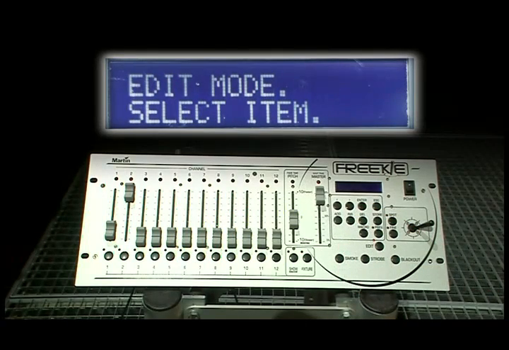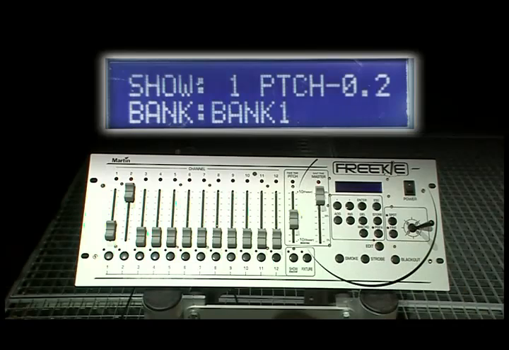Now it's time to get creative. The next chapter will have you programming lights in no time at all and guide you through your first Freekie light show.